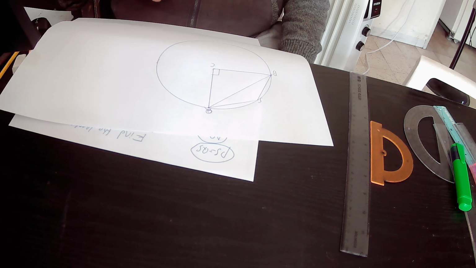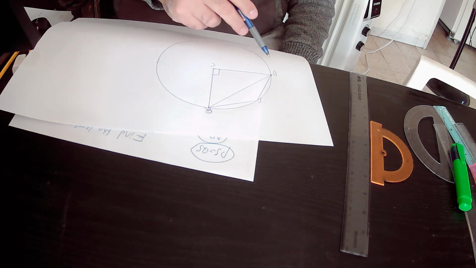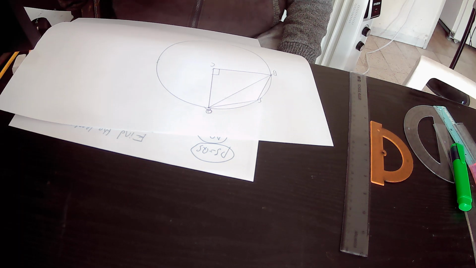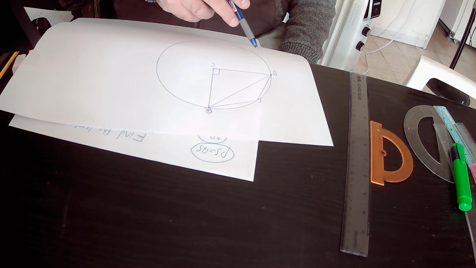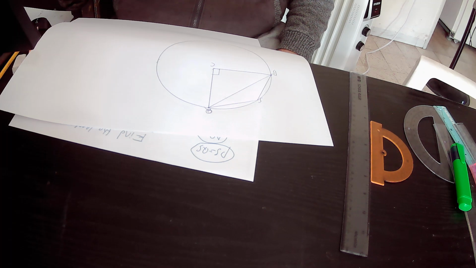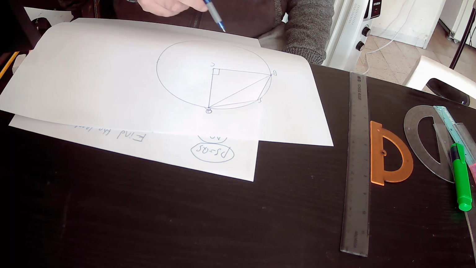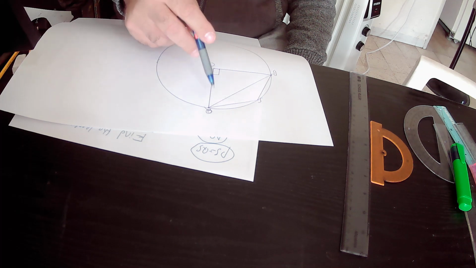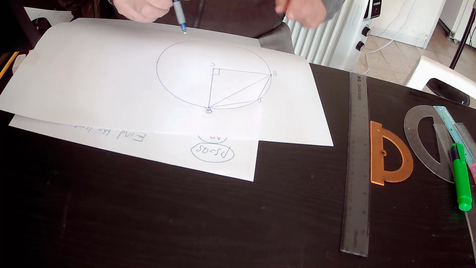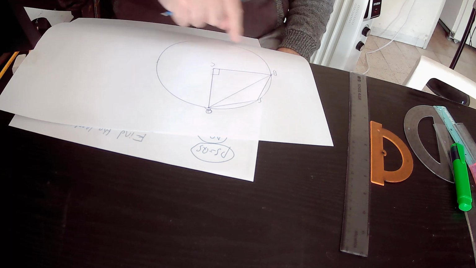Here we have the peripheral angle BSQ that subtends on arc BQ, and we have the central angle BCQ also subtending on the same arc BQ.